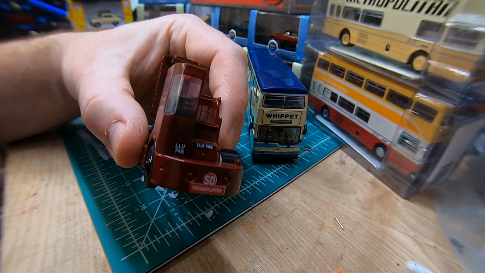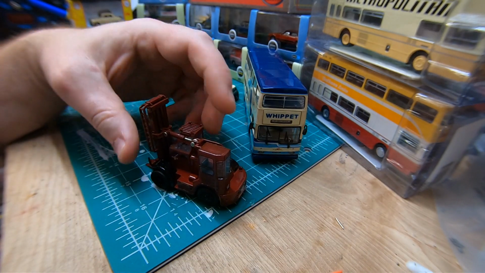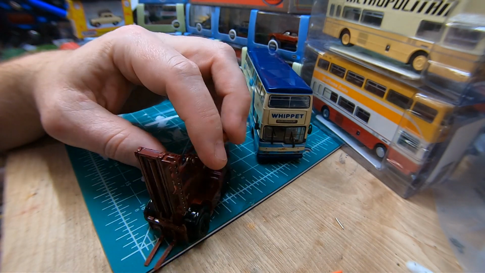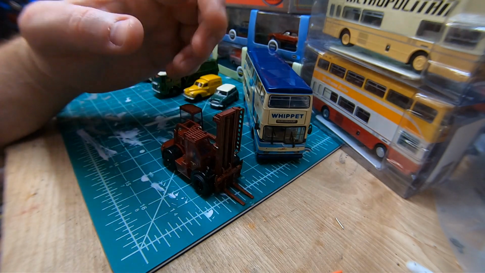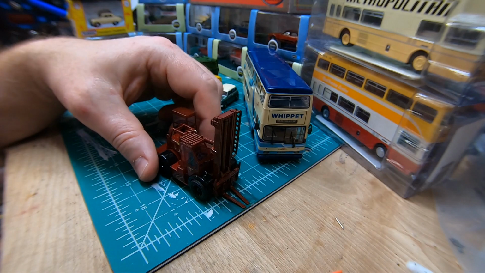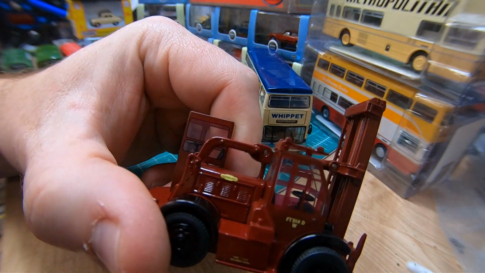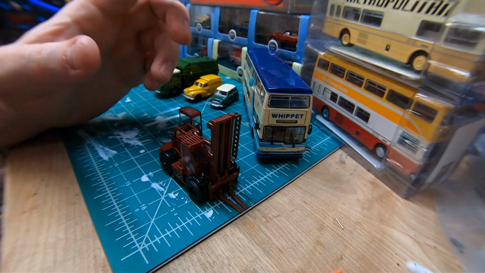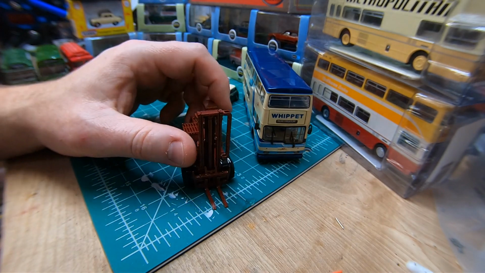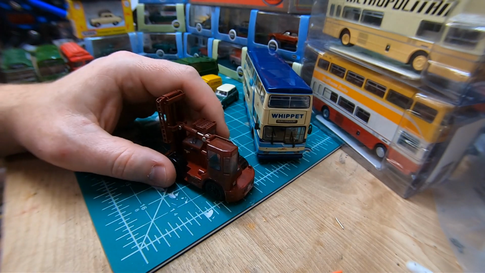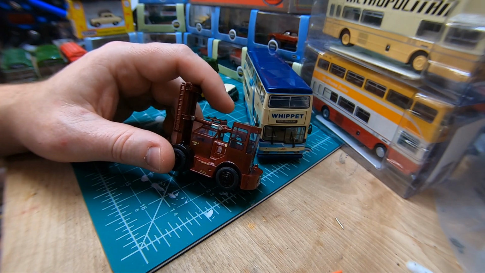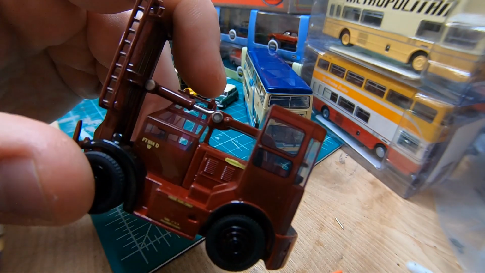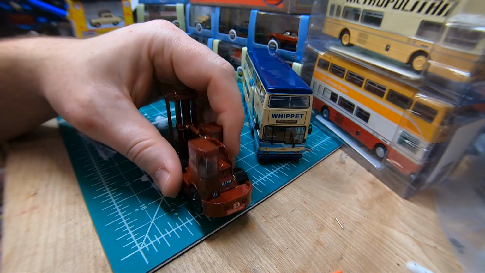You can take the same approach with these commercial vehicles. This is actually a pretty slick forklift. It's in BR Crimson livery. I actually got two of these. It's a really nice vehicle. I got the one in the later BR livery as well as this one. Now this one obviously is a little older because it's in the British Railways livery. You can see it's got the British Railways logo on it.